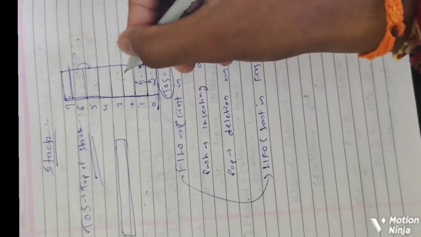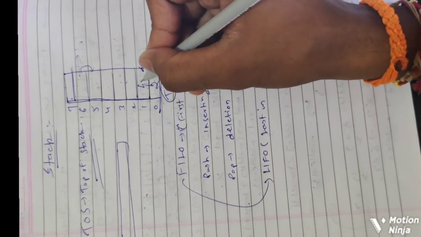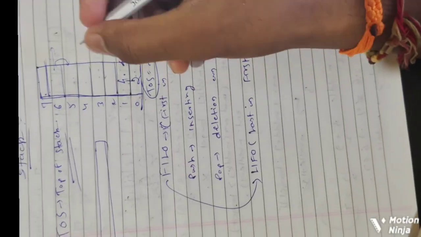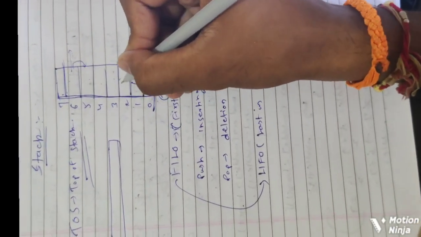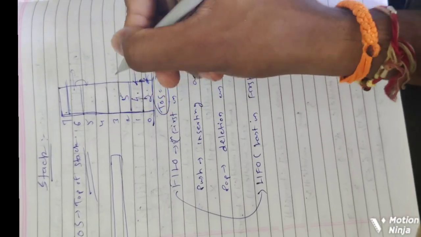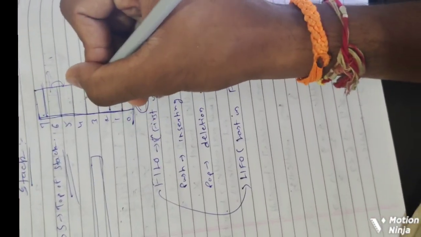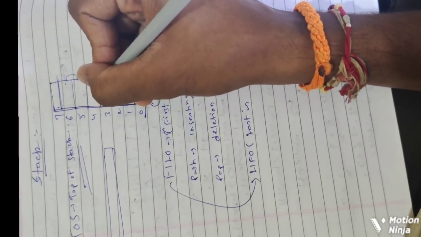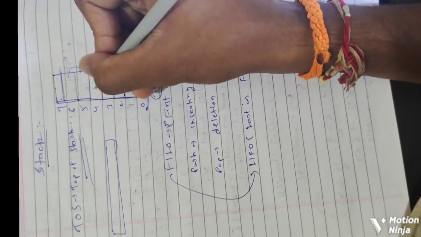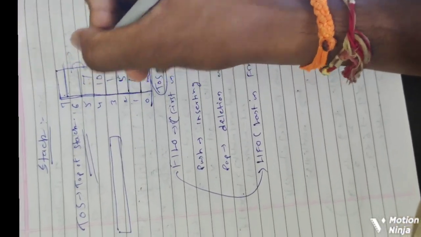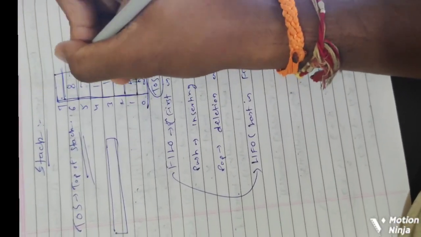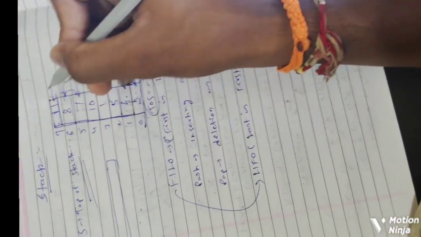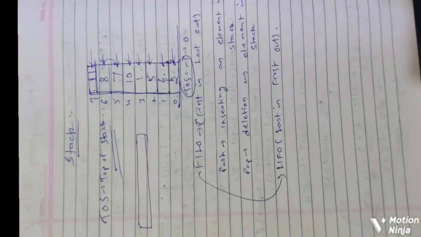2 goes to index 0. Then we insert another element, which is 4, and the TOS is incremented by 1. Now for example, we push 5 and the TOS is incremented to 2. We push 1, it is incremented to 3. When we push 10, it is incremented to 4, then 7, and so on, 8, 11. Now this is the condition where the stack is full.